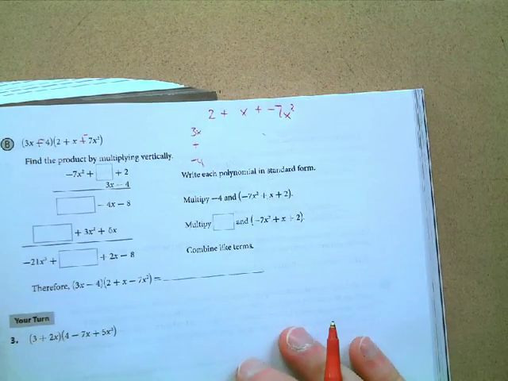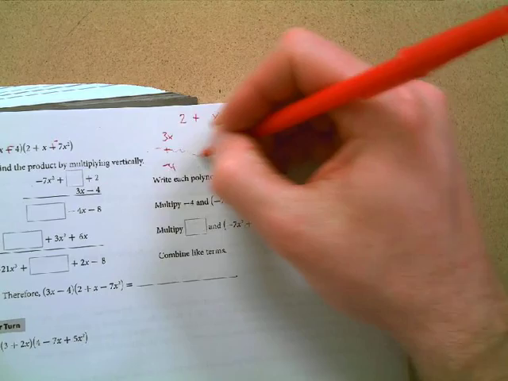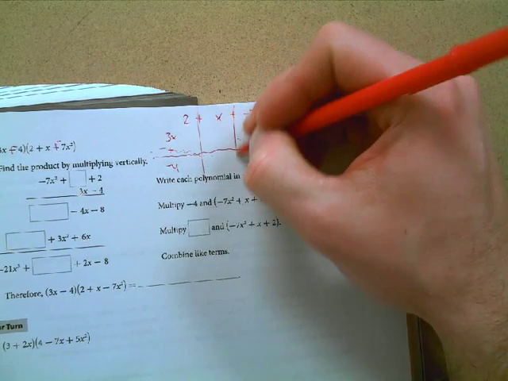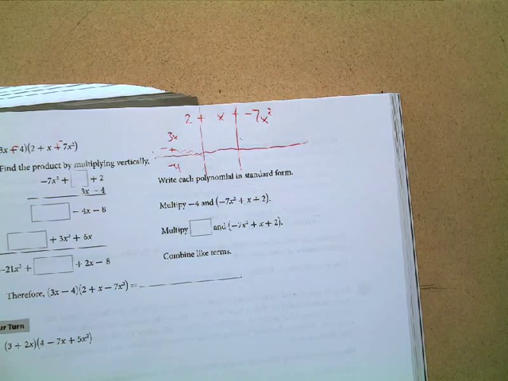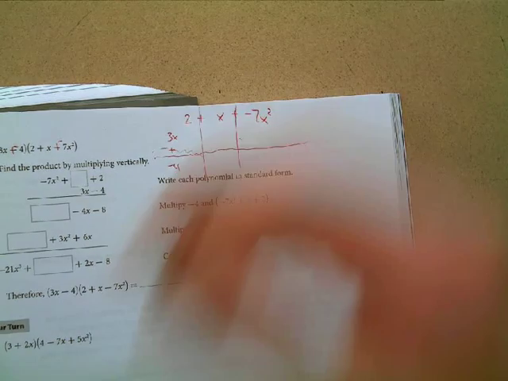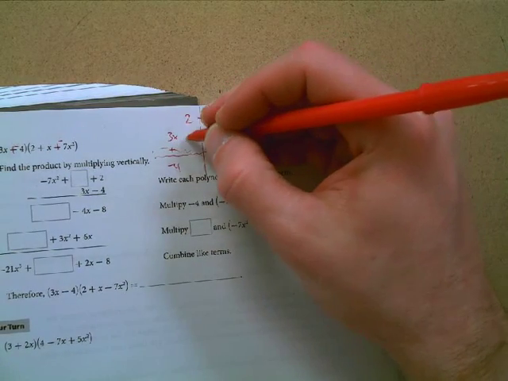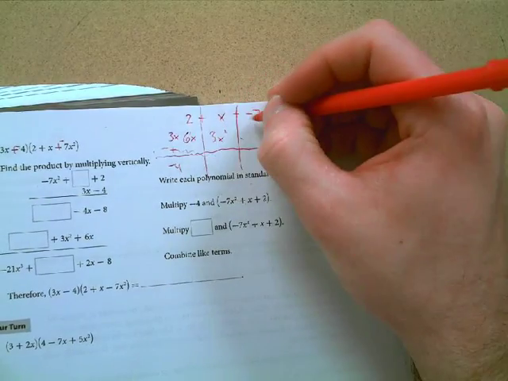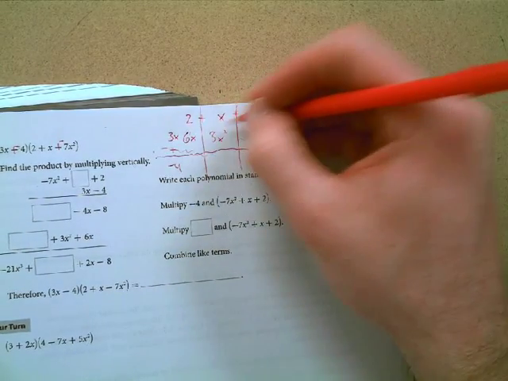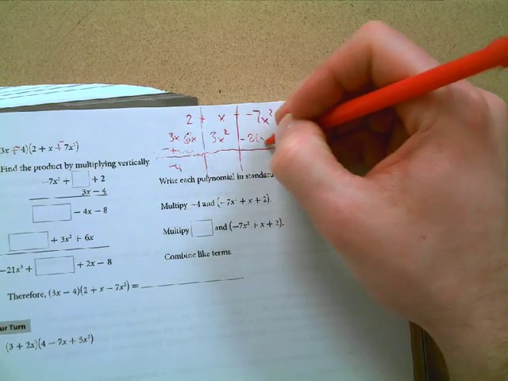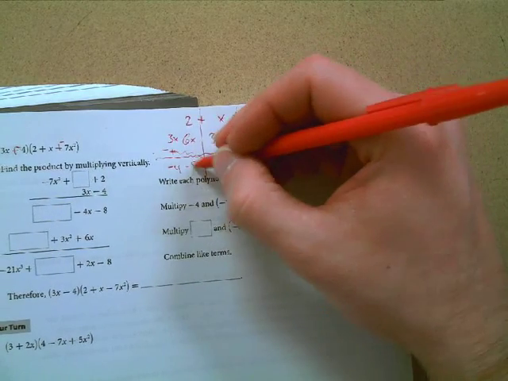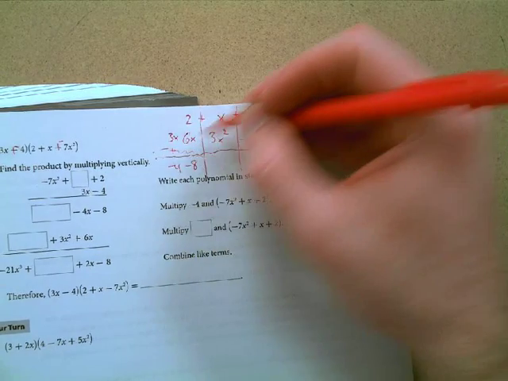You can see, okay, I got to do 2 times 3x, 6x. I got to do 3x times x, 3x squared. I got to do 3x times the negative 7x squared, negative 21x to the third. I got to do negative 4 times 2, negative 8. I got to do negative 4 times x, negative 4x. I got to do negative 4 times negative 7x squared, so 28x squared. And you can see there's all your terms right there.